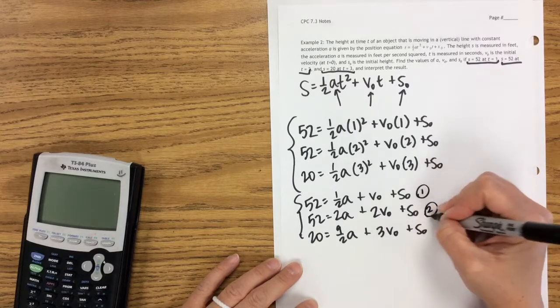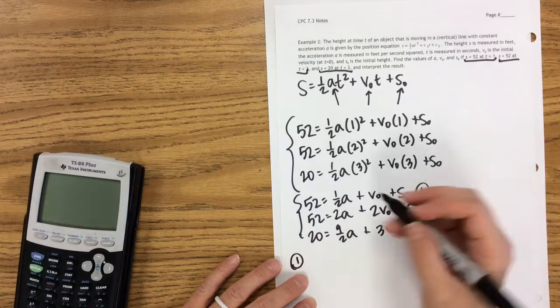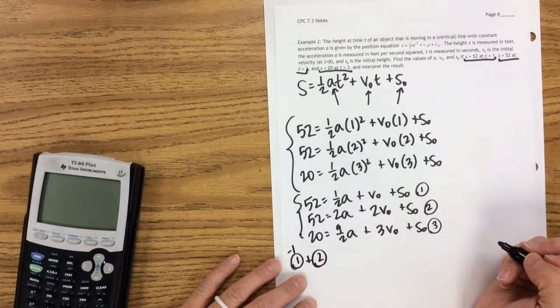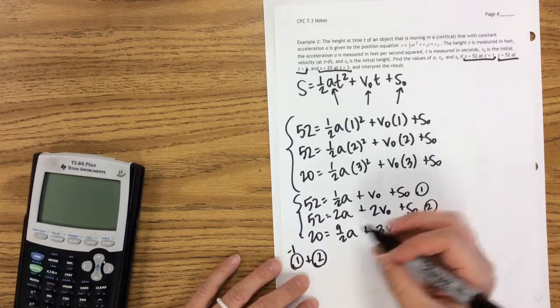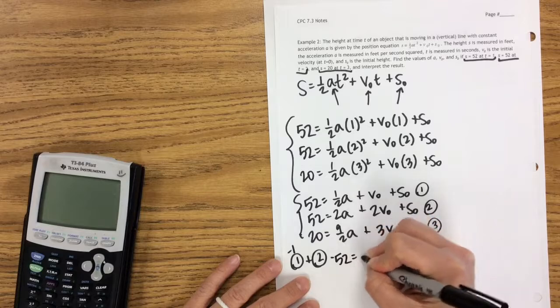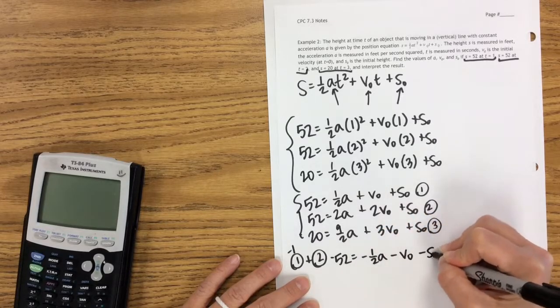So I'm going to take equation 1, multiply that by -1, and then add that to equation 2. So equation 1 would be -52 equals -half a minus v naught minus s naught.